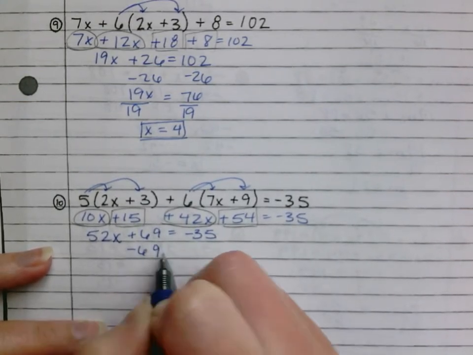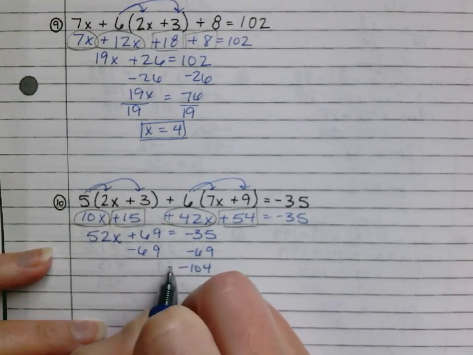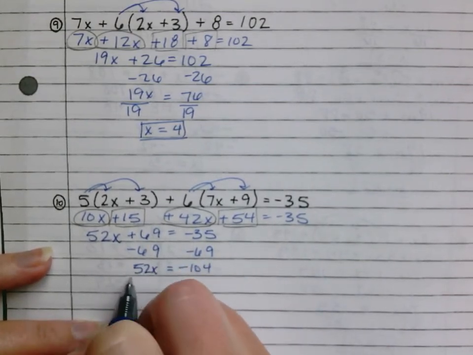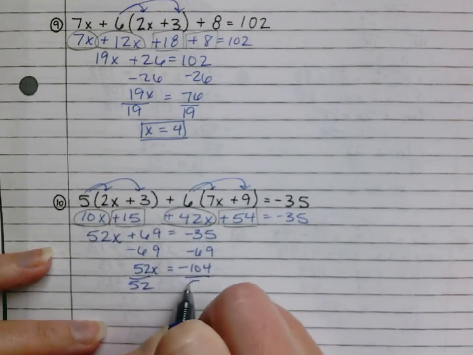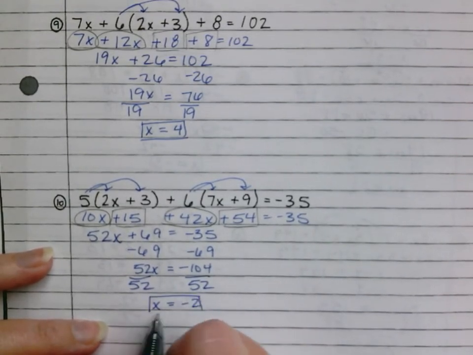Subtract 69 from both sides, and we will end up with a negative 104 equals the 52x. Divide both sides by 52 to get x by itself, and we will end up with x equals negative 2.